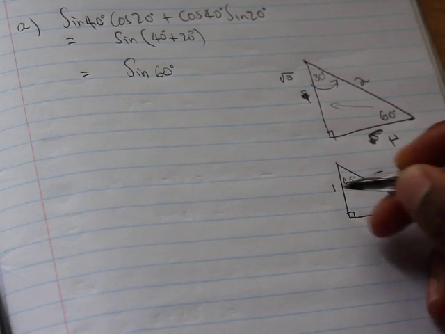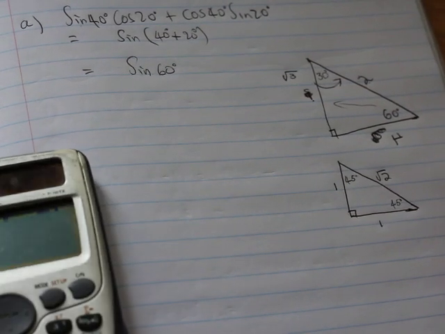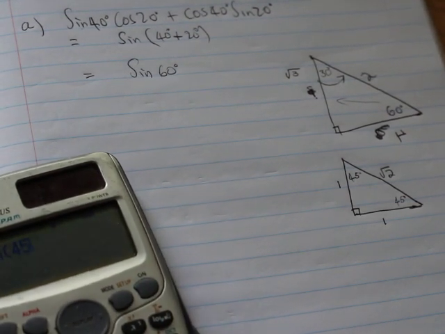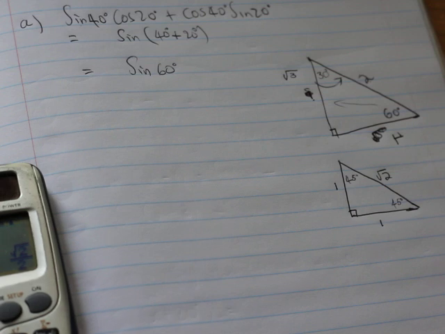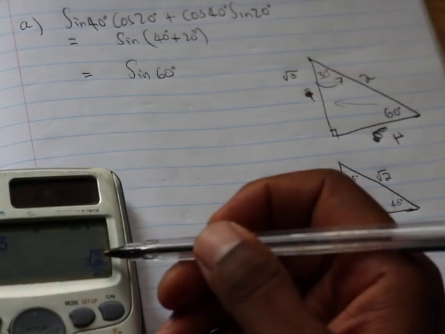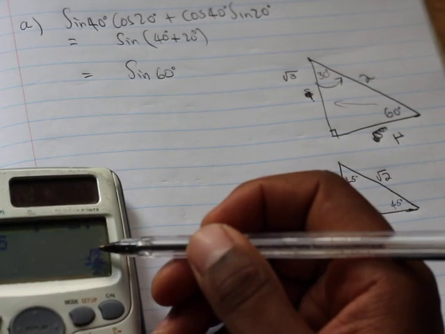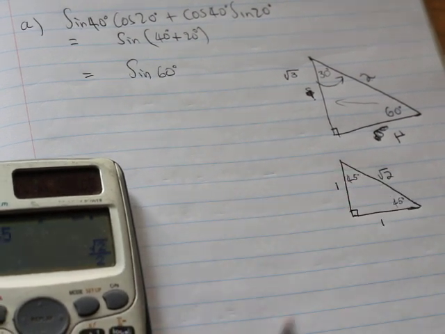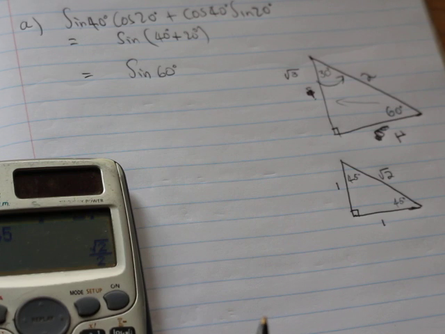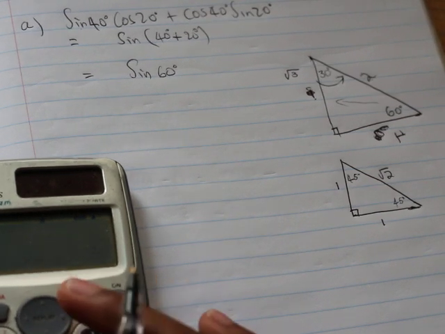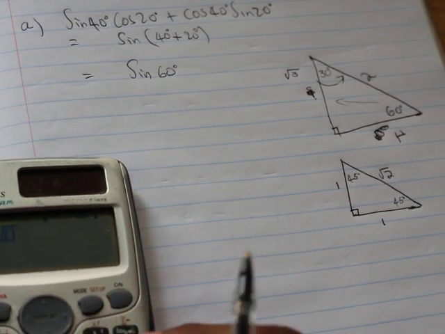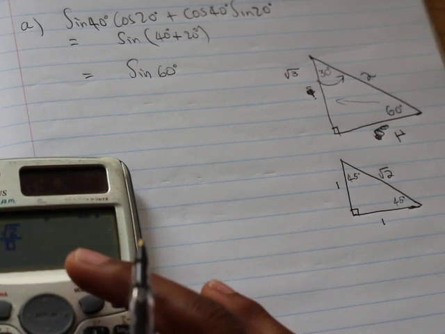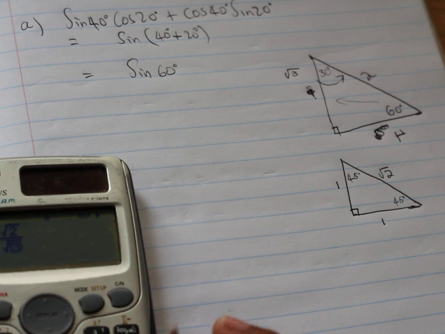So 1, 1, root 2. In case you forget, you can just say, okay, sine of 45, whatever is in the numerator is going to be what? In fact, this one has been rationalized, so you can multiply by root 2 over root 2.